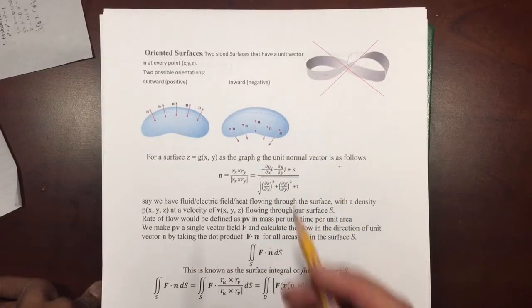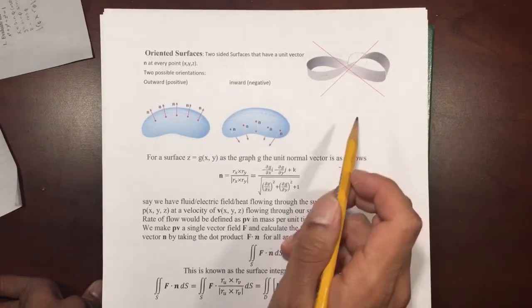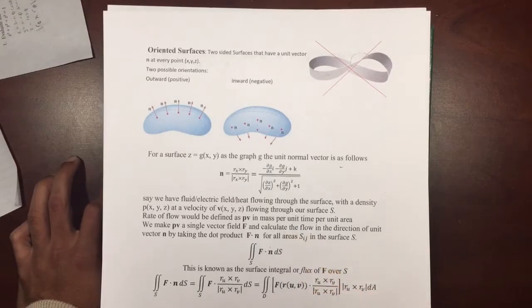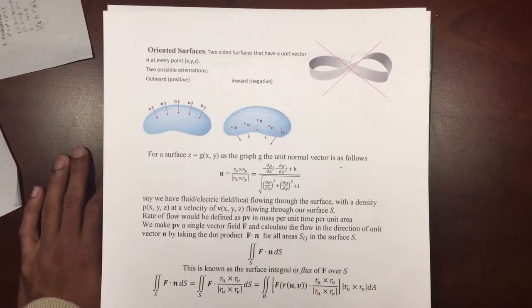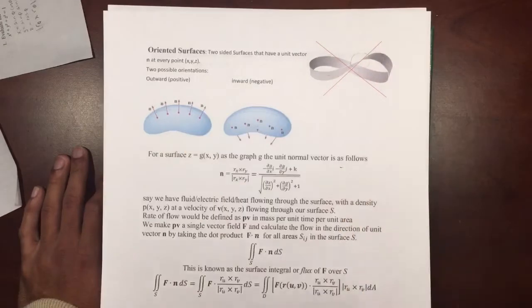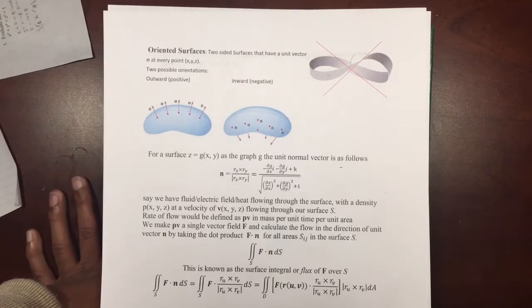Another word for them, or what they're usually attributed to, are Gaussian surfaces, and that is usually discussed in Physics C regarding electric field. It can also be used to measure the flow of fluid through something like, say, a fishing net, where the object isn't impeding the flow of whatever fluid or electric field is passing through it.